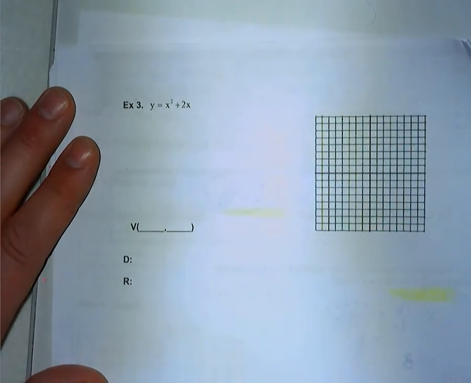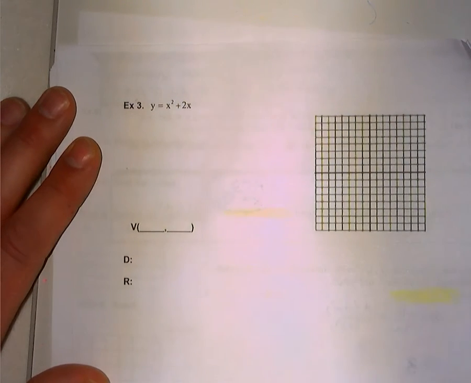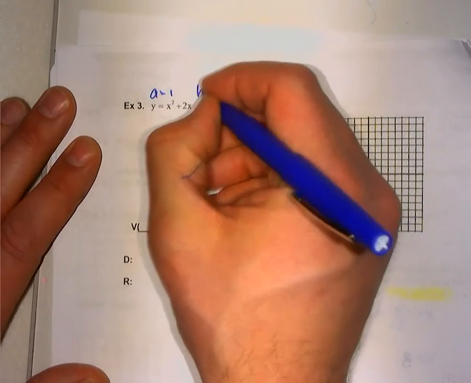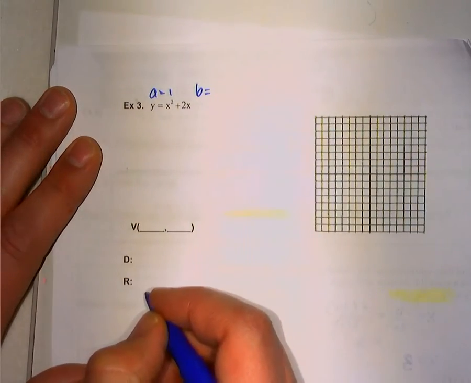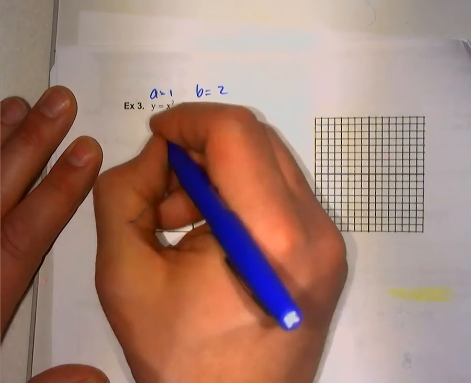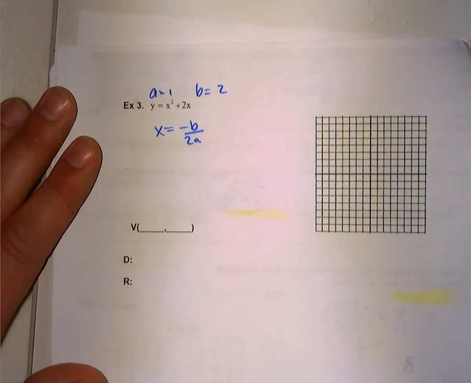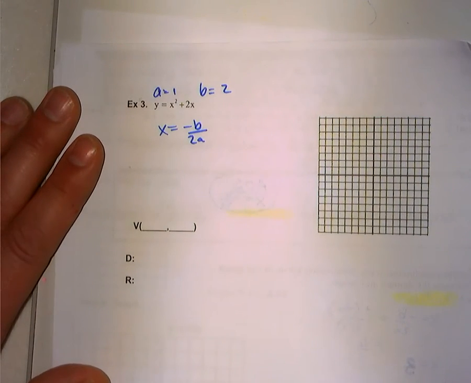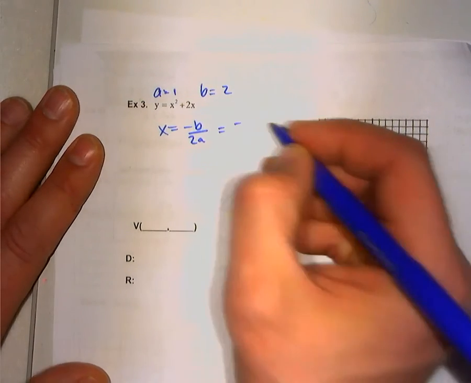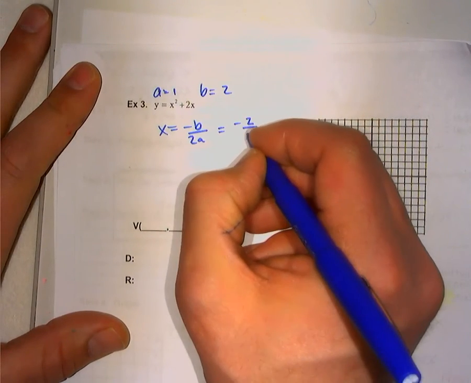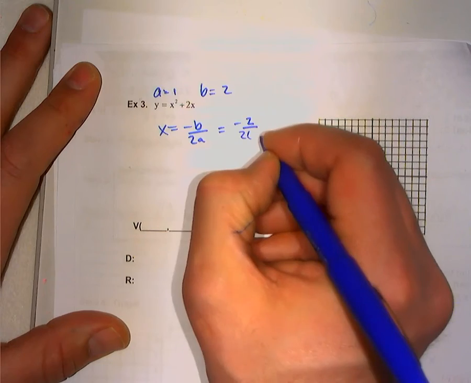So we're skipping 2. All right, I've got y equals x squared plus 2x. Hey, what's a? 1. What's b? 2. I use that formula, negative b over 2a. So that's negative what? Negative 2 over 2 times what? 1.